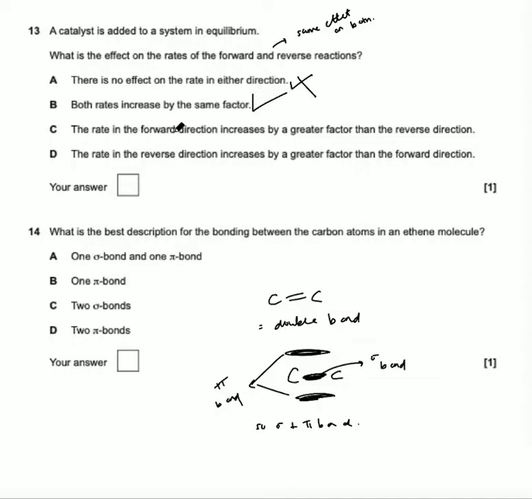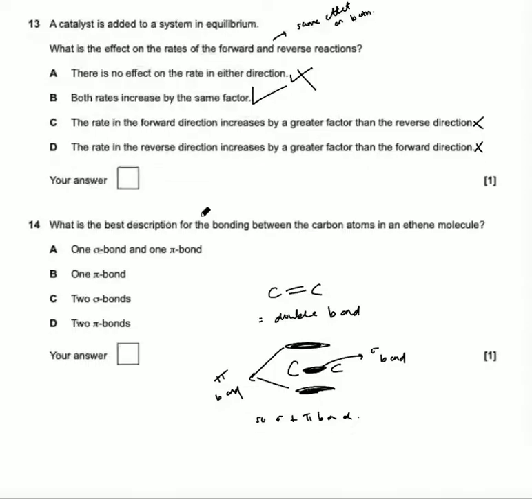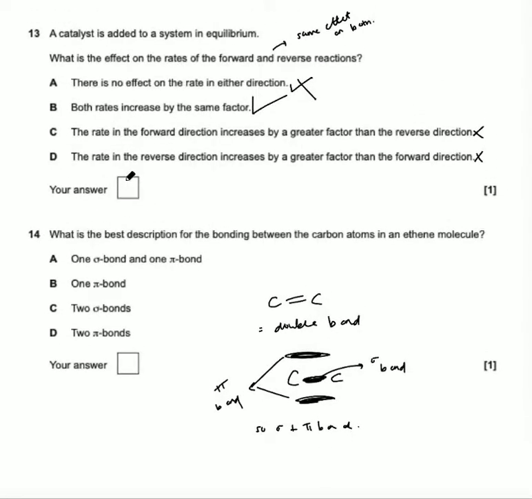The rate in the forward direction increases by a greater factor than the reverse. No. The rate in the reverse direction increases by a greater factor than the forward. No. The catalyst does not favour one direction over the other, it will act the same towards both. And that's why the answer is B.